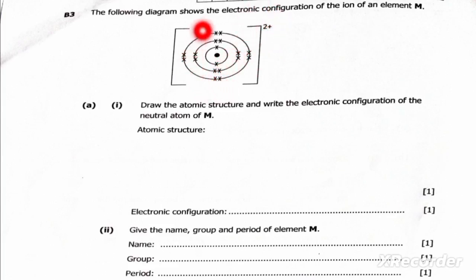So this implies that this element has lost 2 electrons. So it had two more electrons in the outermost shell. Now it has lost these 2 electrons. So let us count the number of electrons shown here.